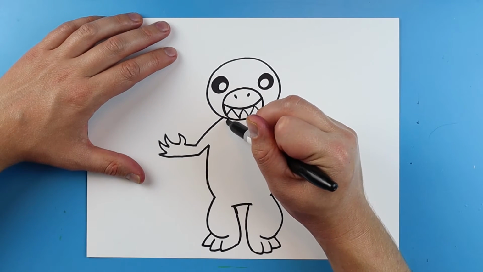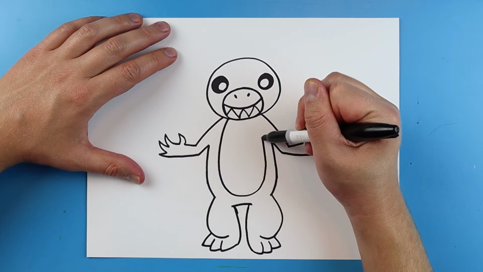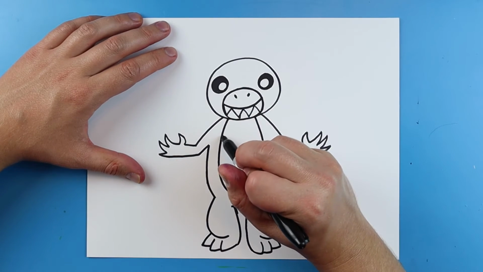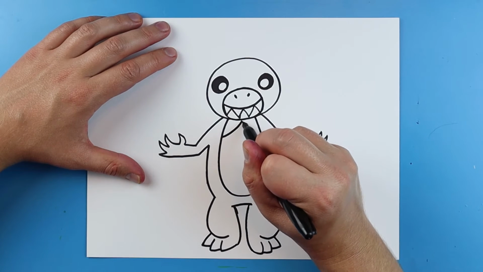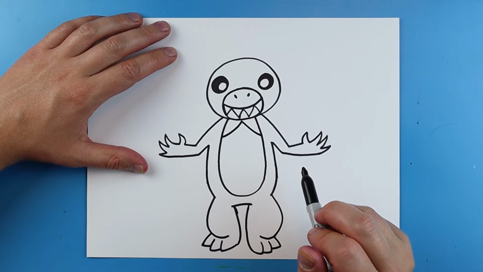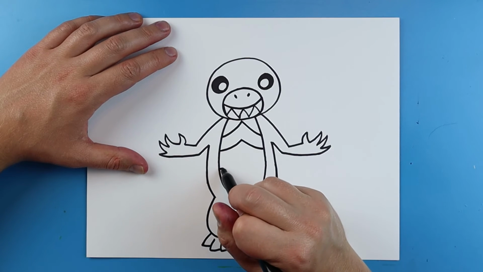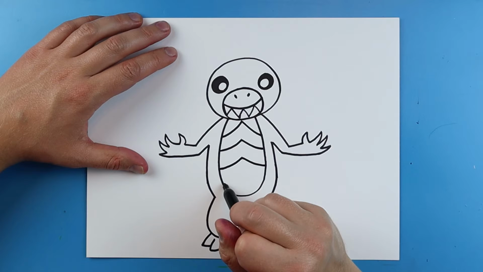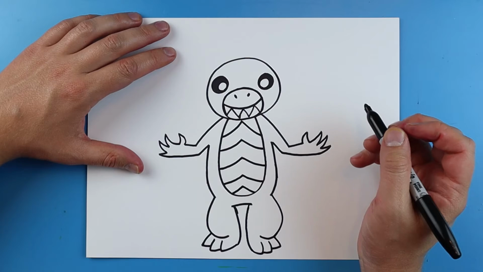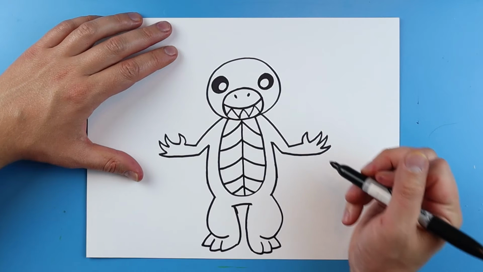Now, starting right here, we're going to make a line that's just going to go down. It's going to curve around, and it's going to come up to here. Then right here I'm going to make a line that goes up and then down. He's got that big spike shape on him. Then I'm just going to make some similar shapes that go right down here. And we're going to go all the way to here, and I'll put one more right here at the bottom. And then I'm just going to make a little line that goes right down through all of them.